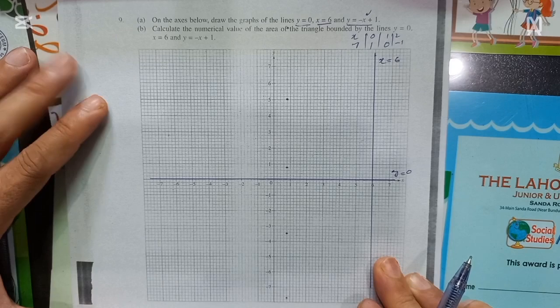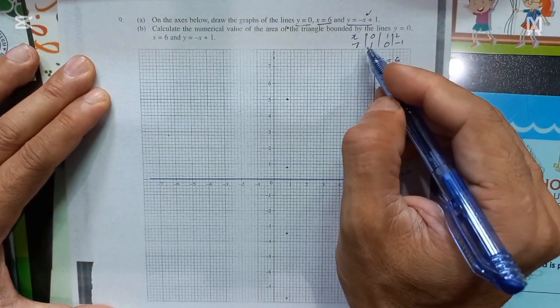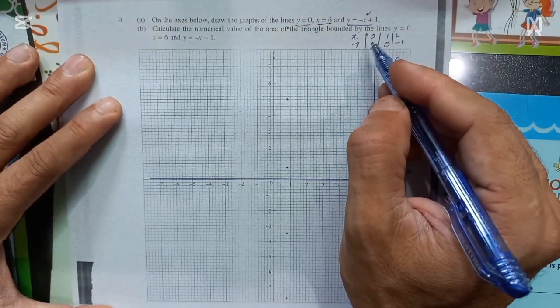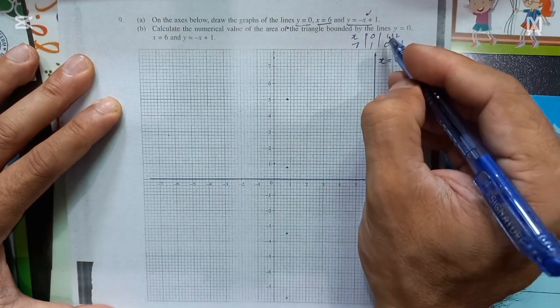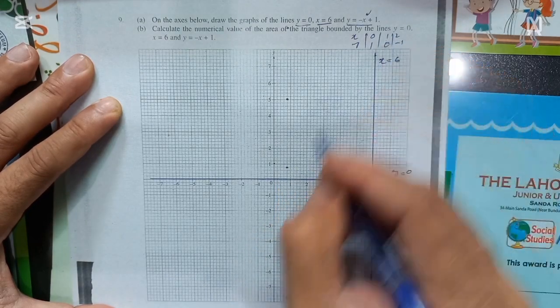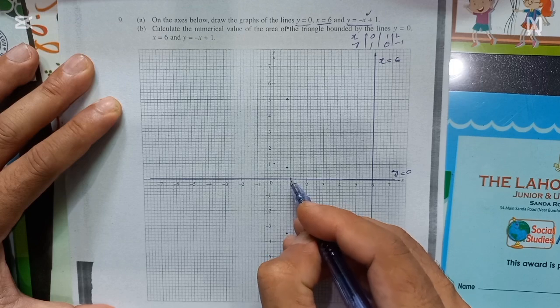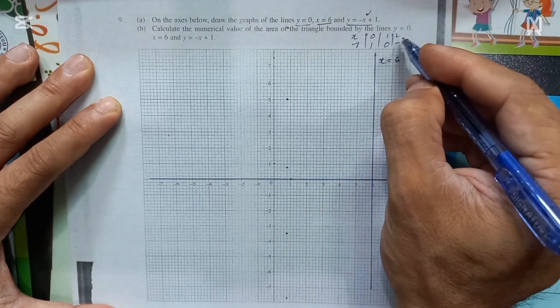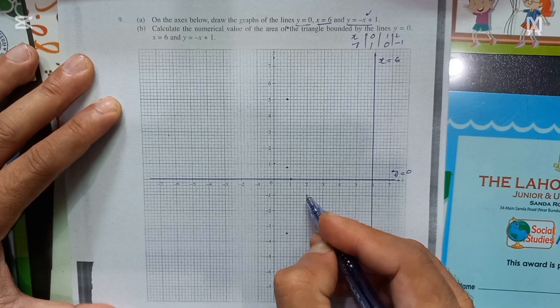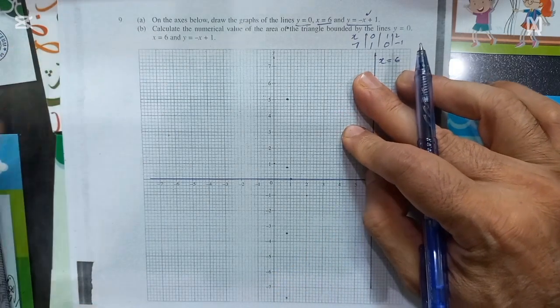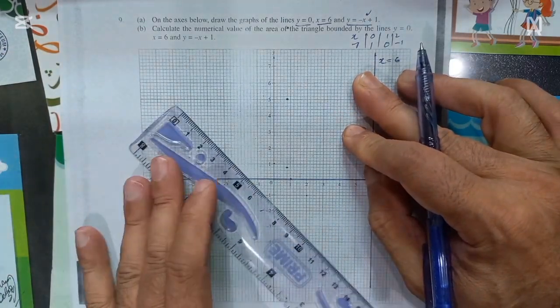And finally, these points will be drawn: 0, 1. So this is 0, 1. Next, then 1, 0. This is 1, 0. And last is 2, minus 1. And here is 2, minus 1. Now join these points with the help of a scale.